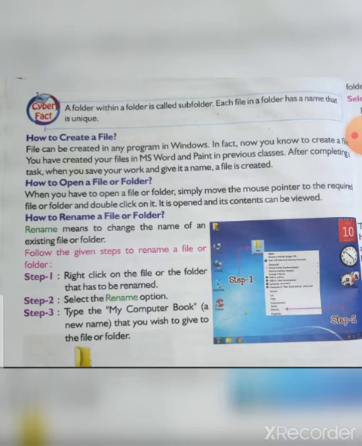I am repeating again: to open a file or folder you have to go to the file or folder you want to open. Then you have to double click the mouse on the file or folder, and then it opens. Okay, then how to rename a file or a folder. I have just told you how to name or how to type a folder name.